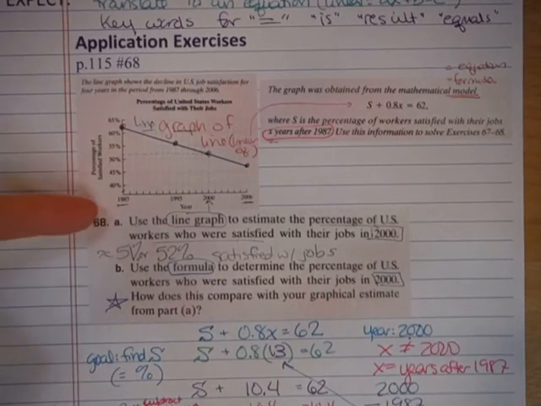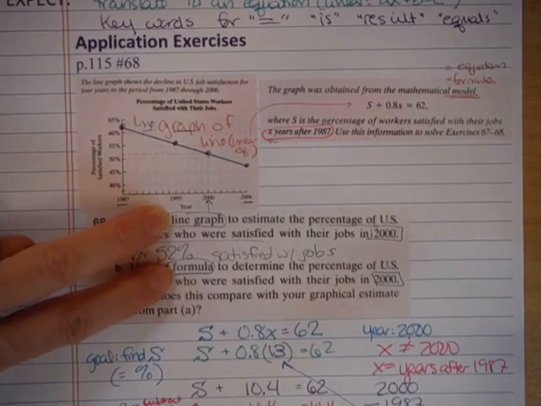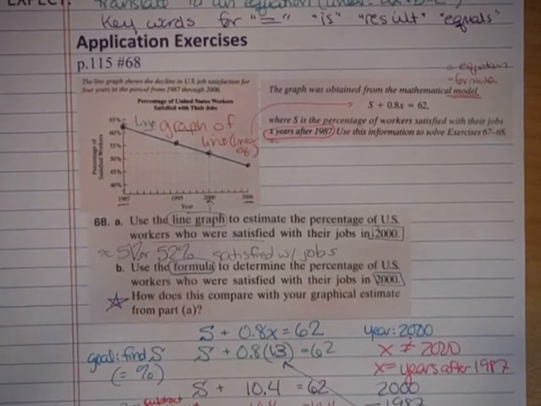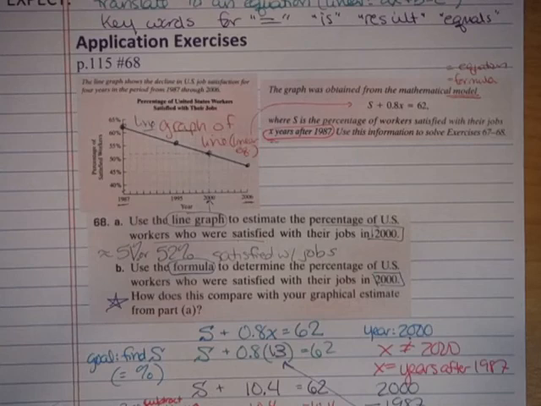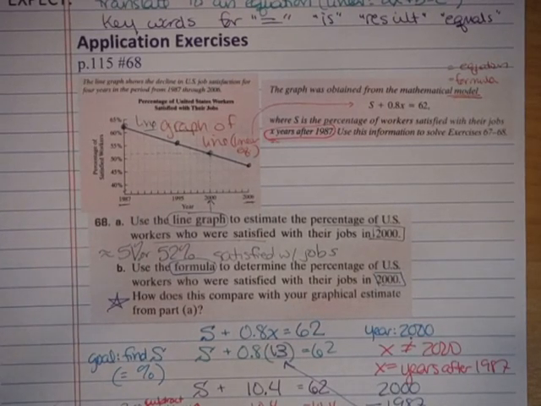Okay, so that's an example of what you do for the application exercises. Just follow what it says. Be very careful to notice if they're telling you to use a graph or a formula, and then finish answering the question if they ask you to do any comparison. Don't forget, you'll wrap up with some review and some preview exercises, and then you have completed 2.1. We'll see you in 2.2. Good job.